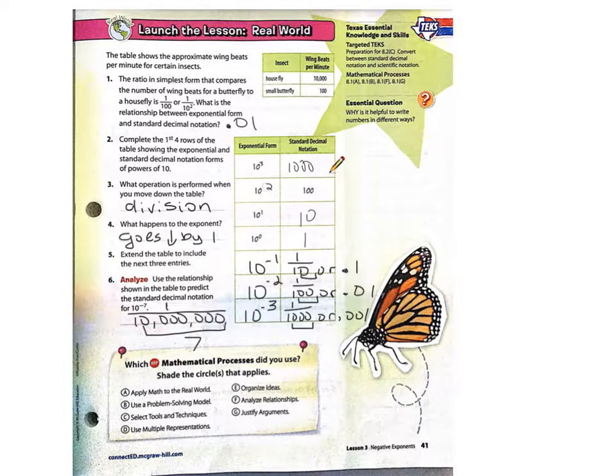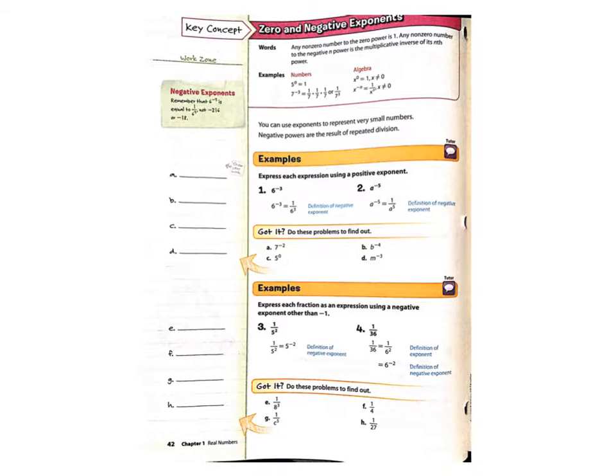Shouldn't have it out in the first place. Any questions on page 42? Or what is this? 41, I'm sorry. Nope. Everybody good? Any questions? No, sir. All right, good job. So go ahead, we're going to go to page 42.